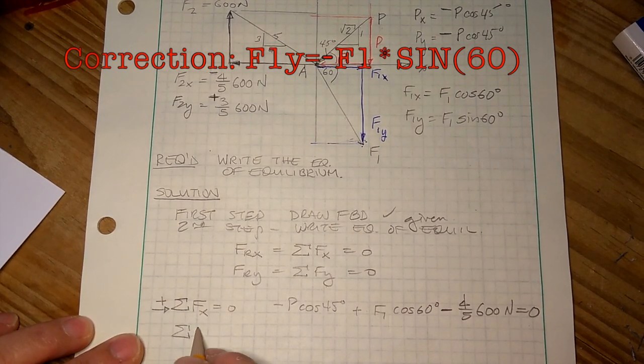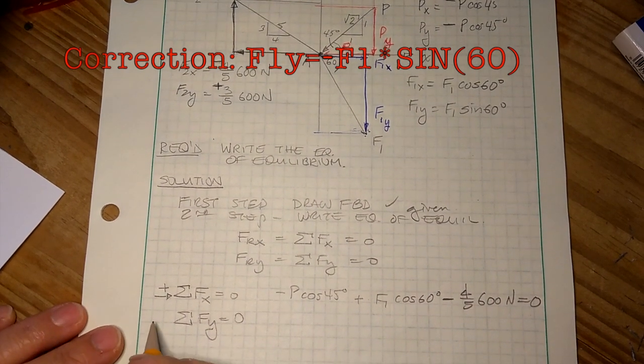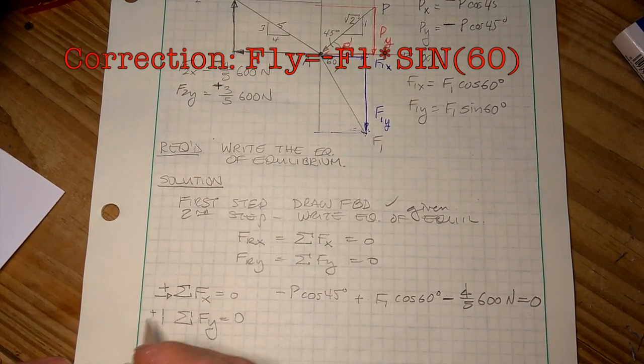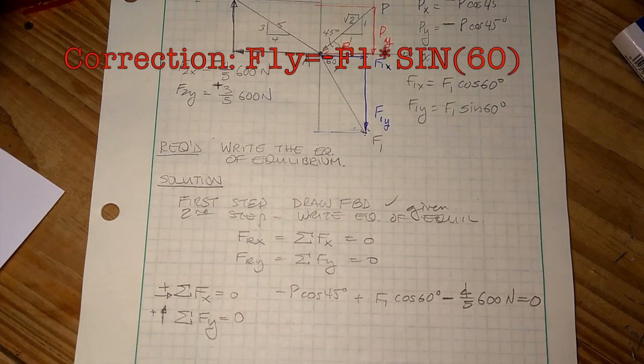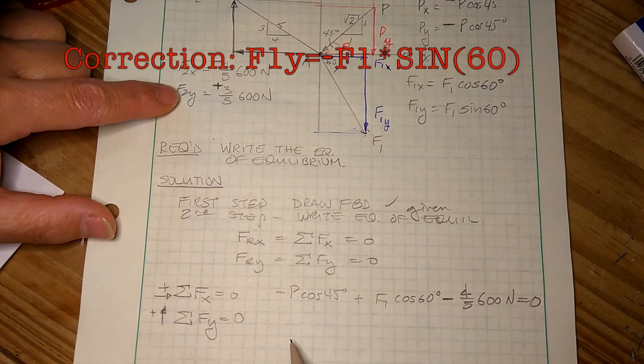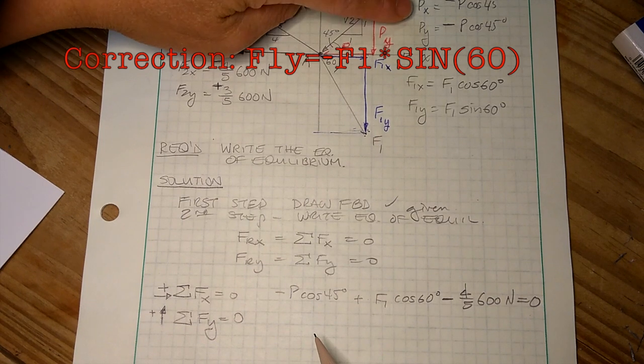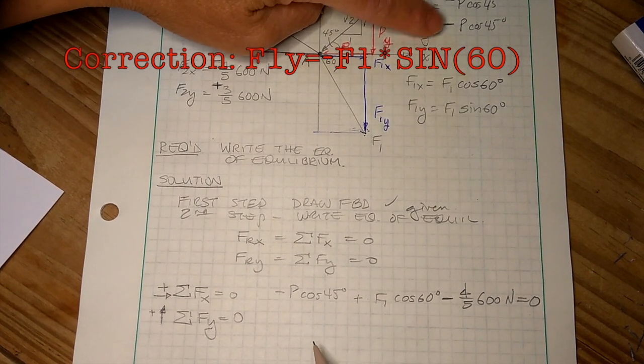The sum of all the forces in the y direction is equal to 0, and I'm letting you know that the positive y is going upwards. So I start off again, and let's do the same order. I get the y component.